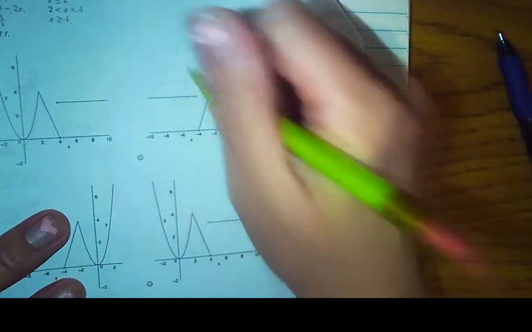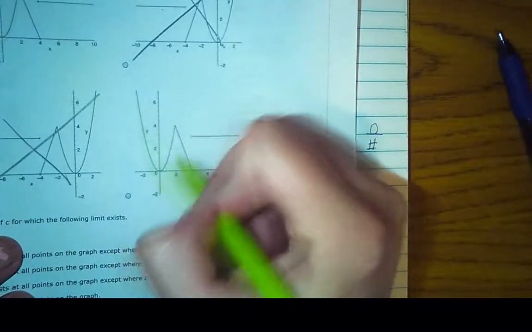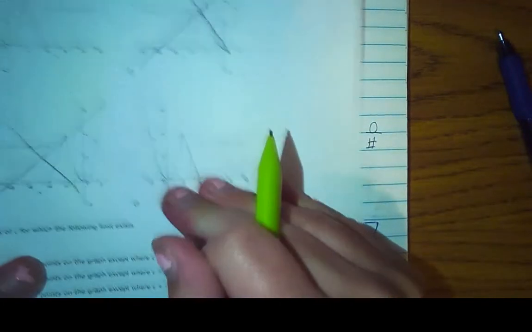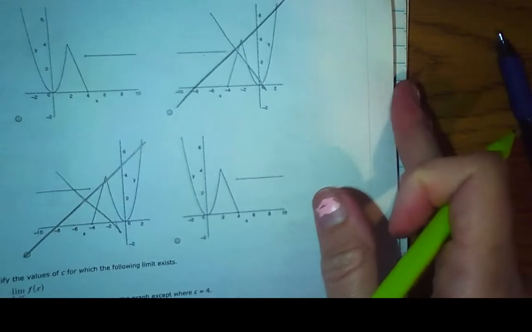So he's a possibility. That is not a parabola, so it's not him. Here's parabola, downwards line, horizontal line. So he's a possibility. So now we just got to figure out who has the open circles and the closed circles.